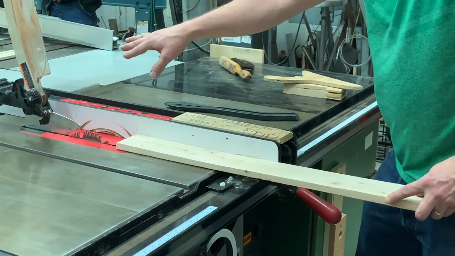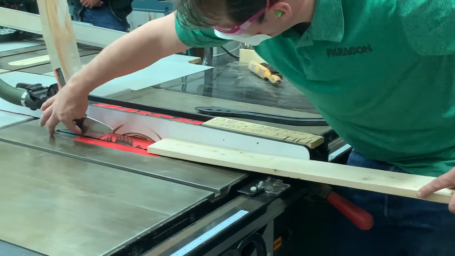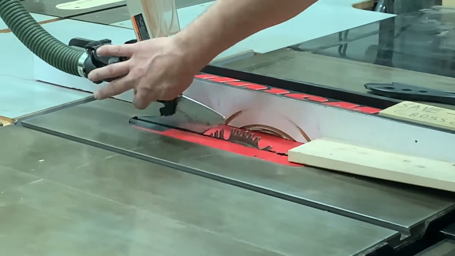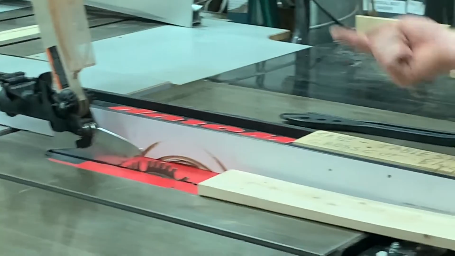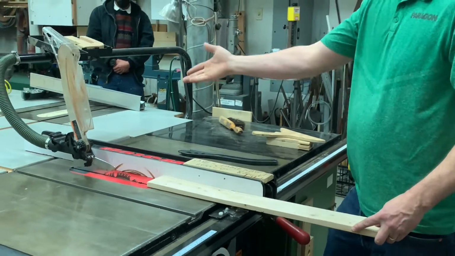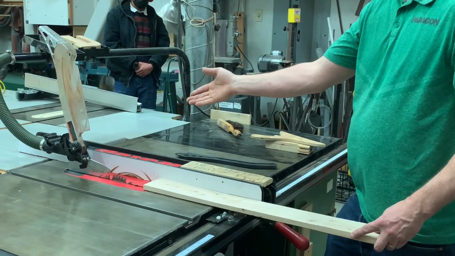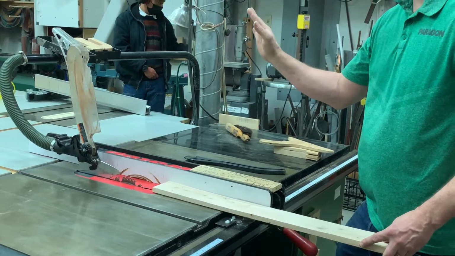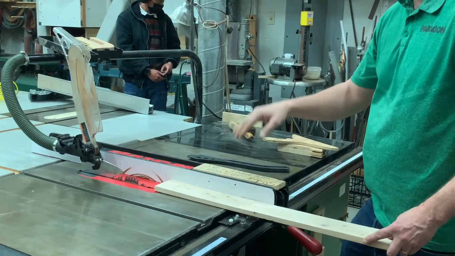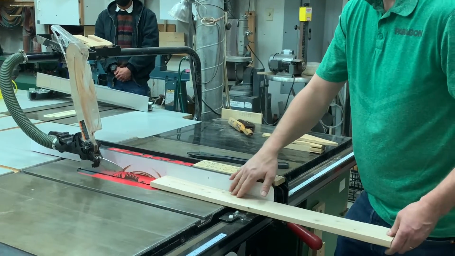Once it's engaged in the kickback guard, you can see here, that's the kickback guard. If you raise this blade too high, the kickback guard won't engage. So that's another reason why you only go about 1/8 to 1/4 of an inch above the material. I'll push it all the way through.